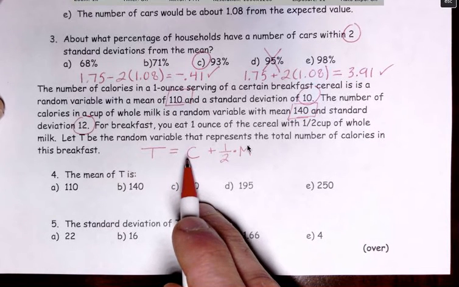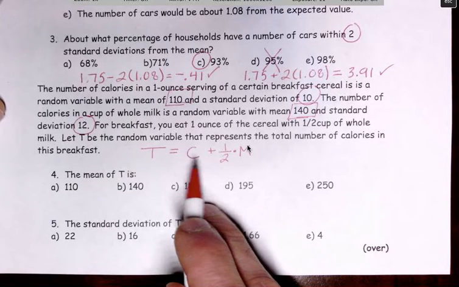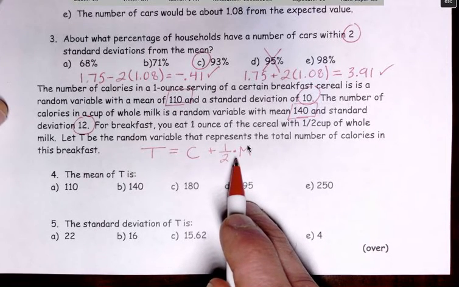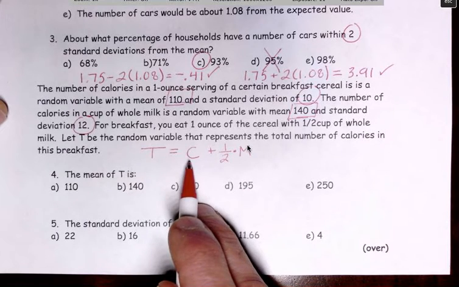It has a mean of 110 and a standard deviation of 10. The cup of whole milk has a mean of 140 and a standard deviation of 12, but I'm only going to use a half cup of milk, and we're going to use a full serving of cereal.